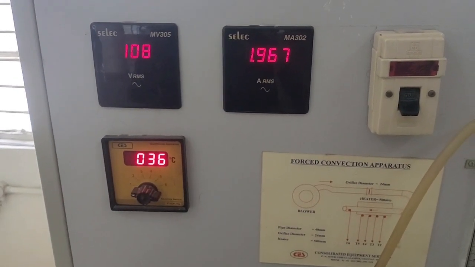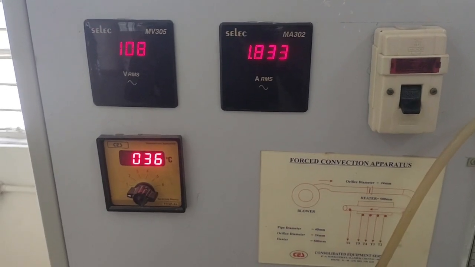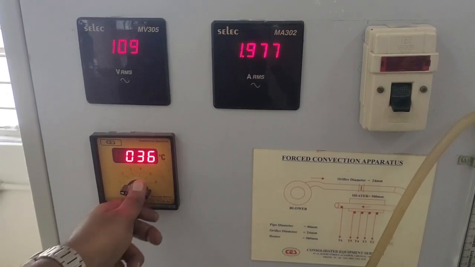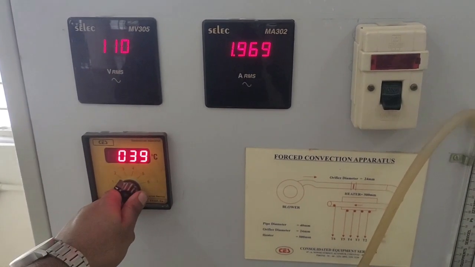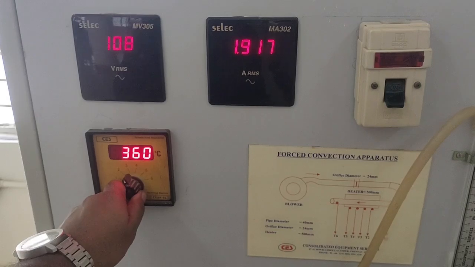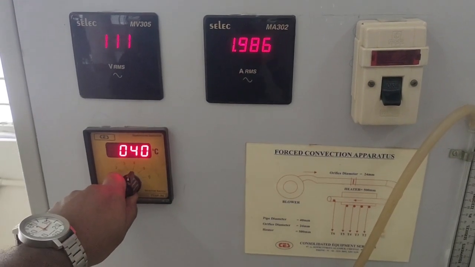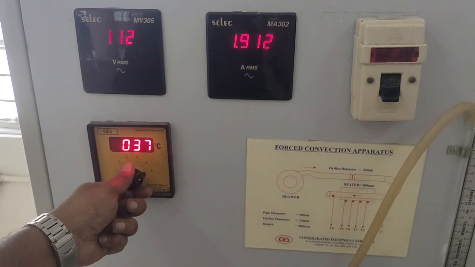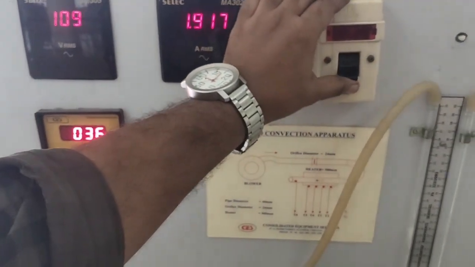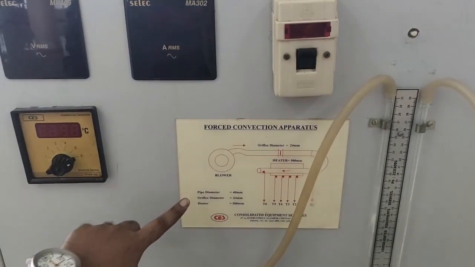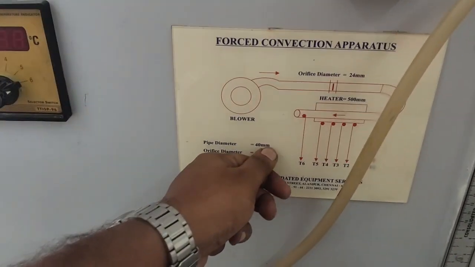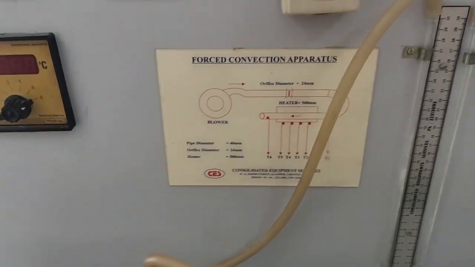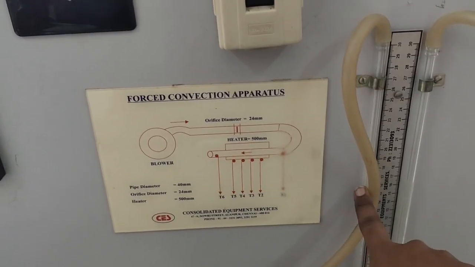After switching on, you have to wait for 5 to 10 minutes for saturation conditions. After 5 minutes, you can take the value of T1. If you turn this you can get the values of T2, T3, T4, T5, T6. Pipe diameter is 40 mm, orifice diameter is 24 mm, heater length is 500 mm. So this is the experimental setup.